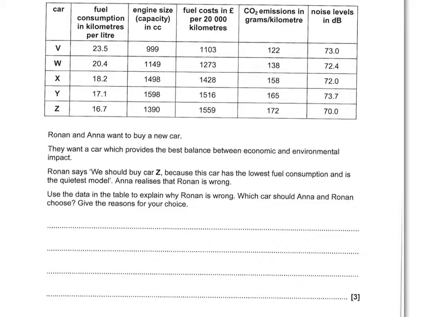So the reason why Rowan is wrong is because he's got the fuel consumption back to front. So he's chosen Z because it has the lowest number, but actually the fuel consumption is in kilometres per litre, so the higher number is best. So there's your first mark, saying that more kilometres per litre is better. Then the next mark, you don't get a mark for choosing the car, you get the mark for the reasons.